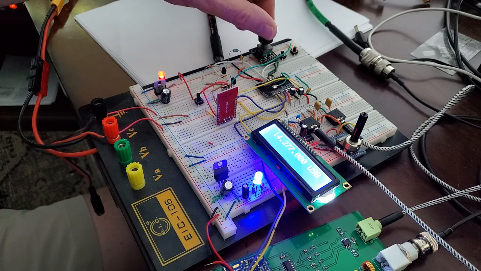There's another signal close by. See if I can find it here.